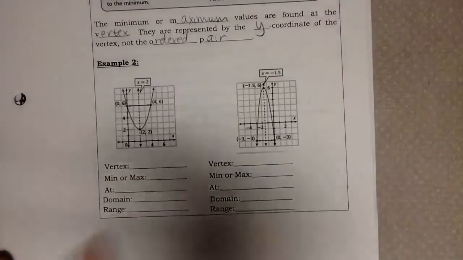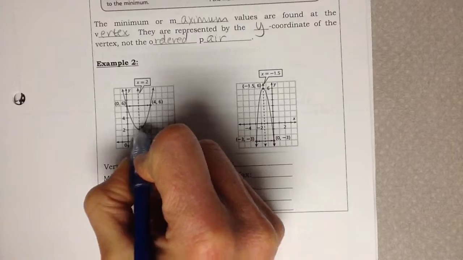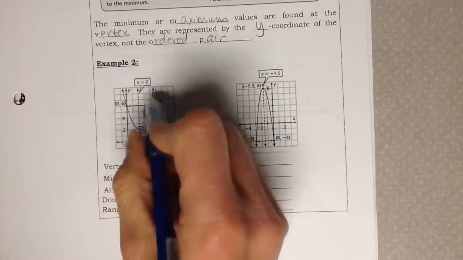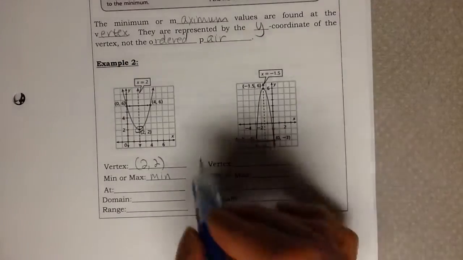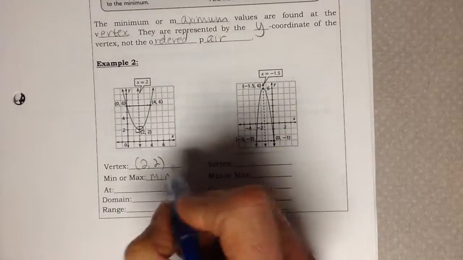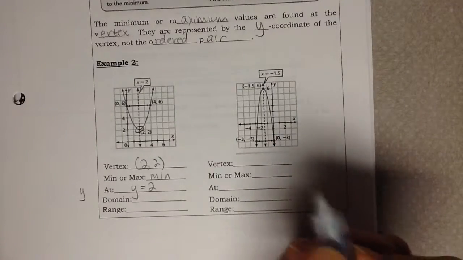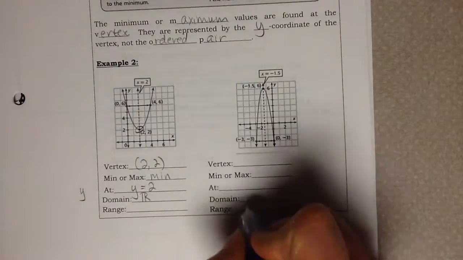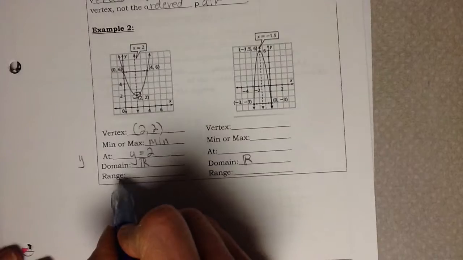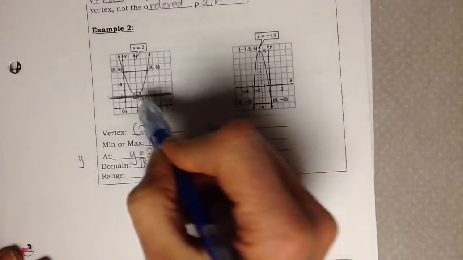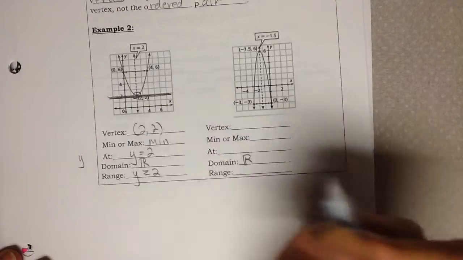Okay, so the vertex we have here is at 2, 2. We know that it's the lowest point on the parabola, so it's going to be a min. And now we have to say where the minimum is at. Well, we look at the y-coordinate, so it's going to be y equals 2. Our domain is going to be all real numbers for both of these, so let's just go ahead and fill that in also. And the range, we have to look at what are the values of y? The smallest value we have for y is 2. So we say y is greater than or equal to 2.